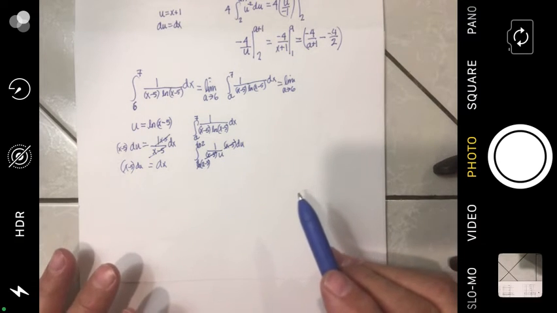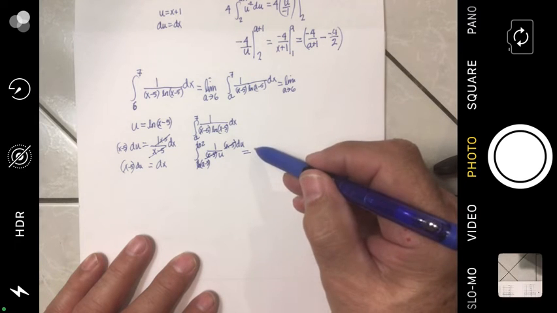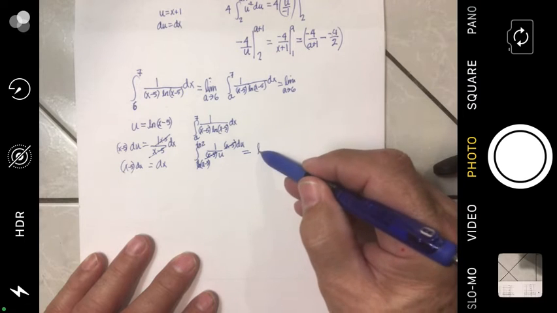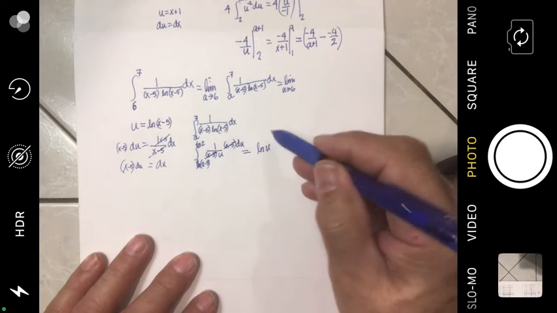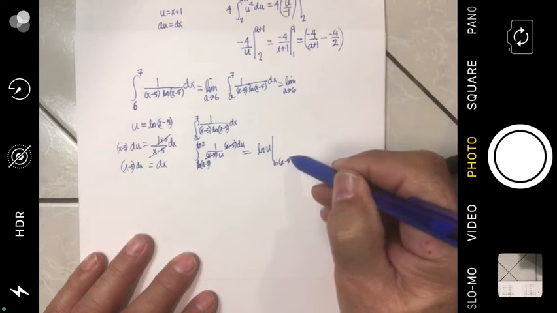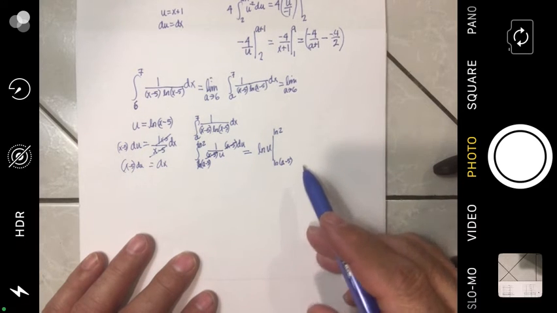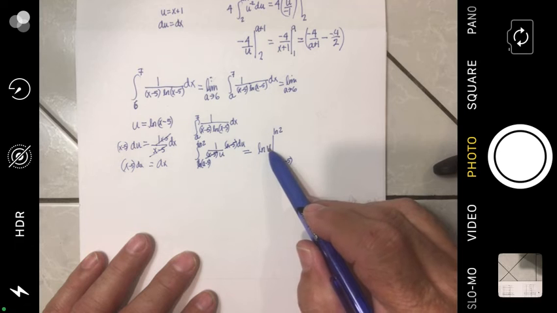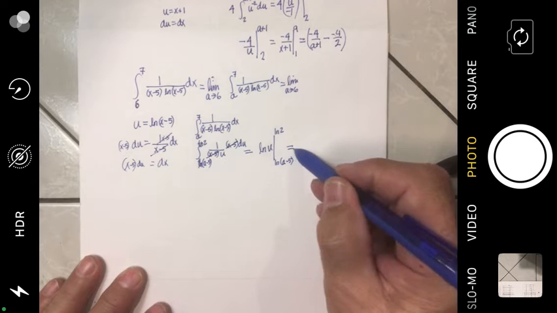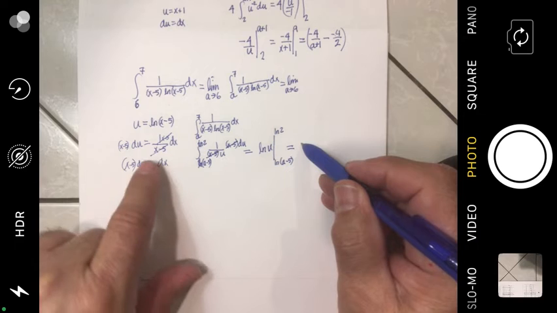I can't have any mixed stuff. So when I integrate 1 over u, I get ln of u, evaluated from ln of a minus 5 to ln of 2, and I can plug ln of 2 into here minus ln of this. Or I can switch it back to my x's. We'll get the same answer, I think you'll see here in just a sec.